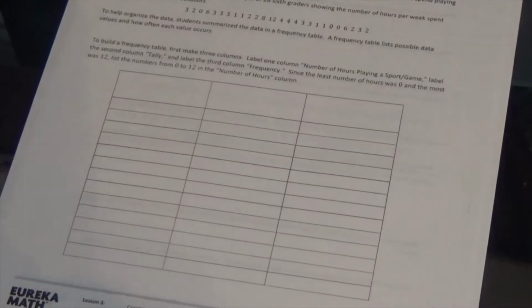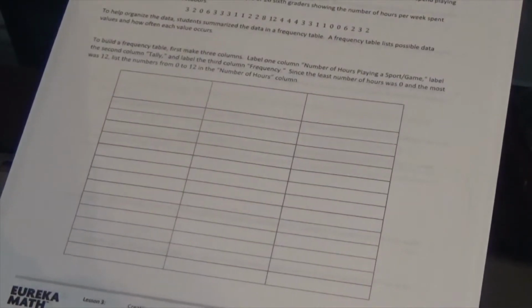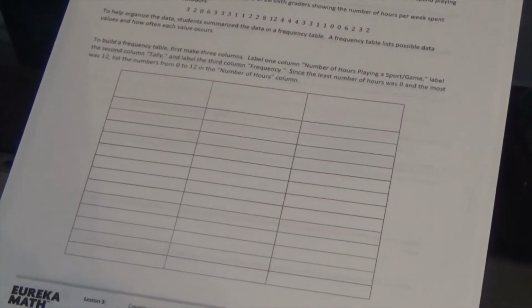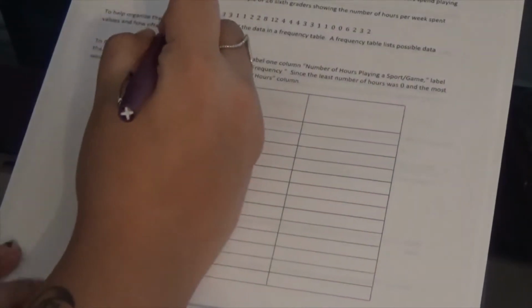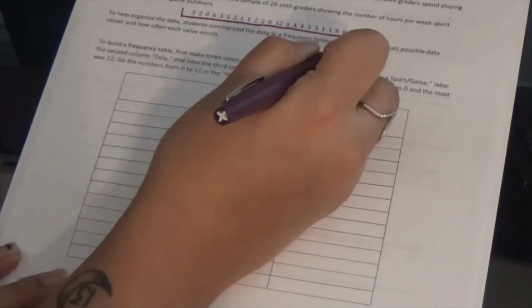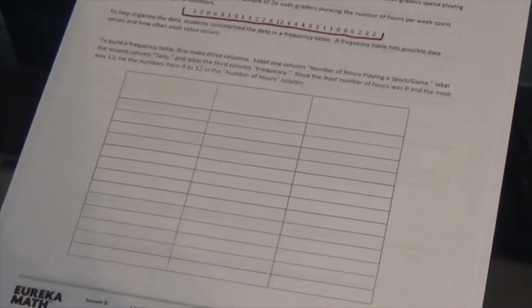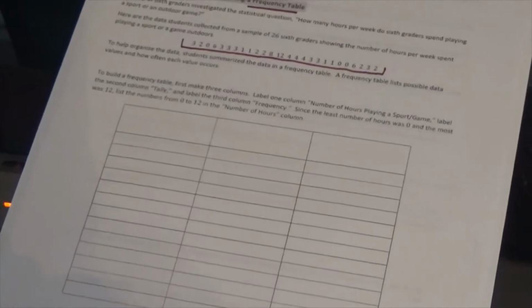So our frequency tables just tell us how often a certain kind of data appears in a data set. So this right here is our data set. It's literally the set of the data that we're working with. So I'm going to read this for you.